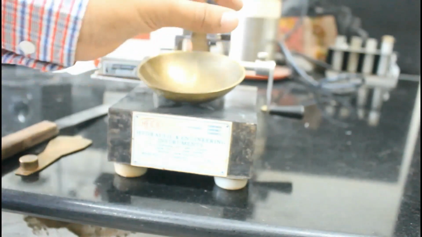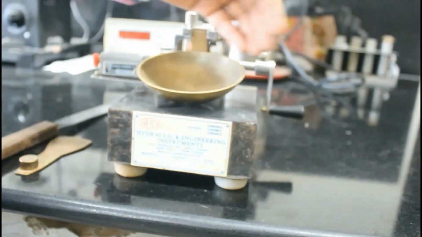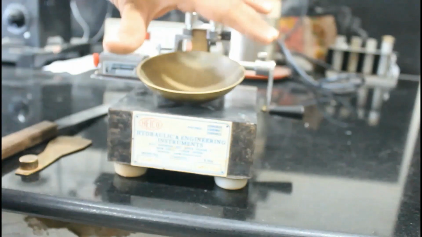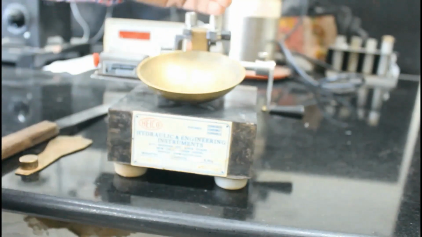We note the number of blows for the given water content, and we take some soil mass to find the actual water content. Next, we again increase the water content and repeat this experiment. We do this for around 5 different water contents, and then make a plot of number of blows versus water content. Corresponding to 25 blows, we find the liquid limit.